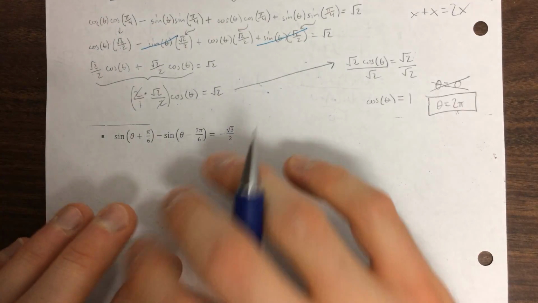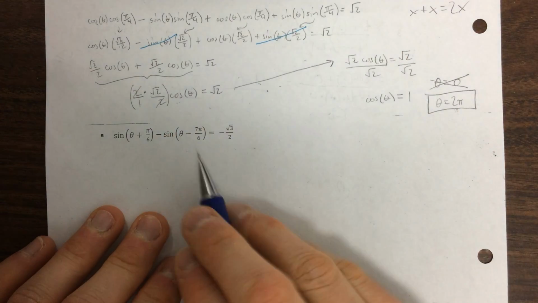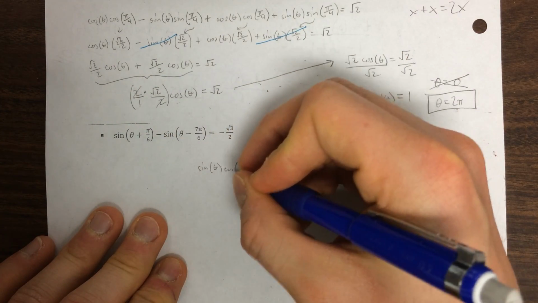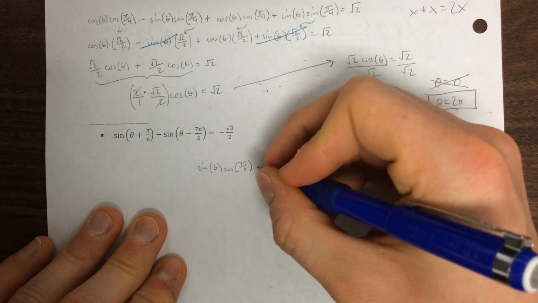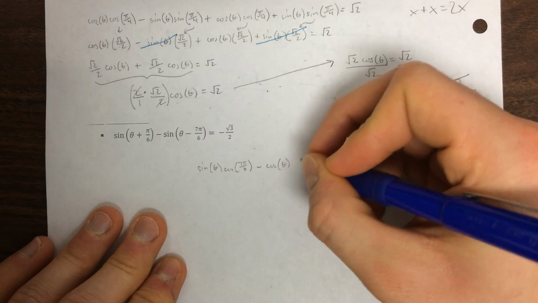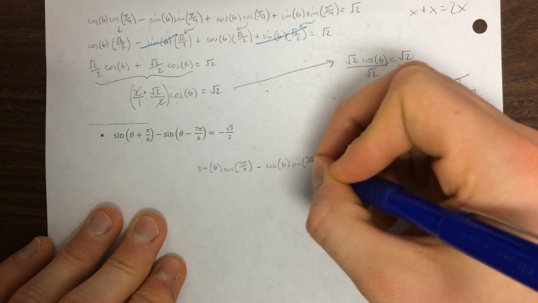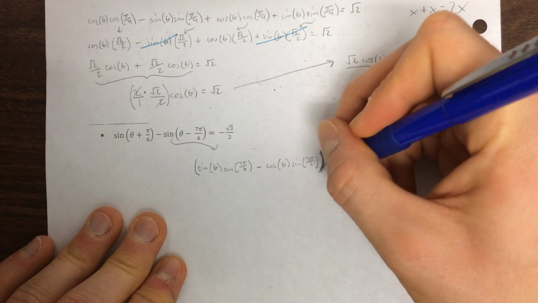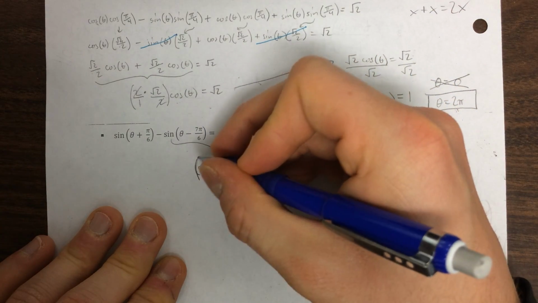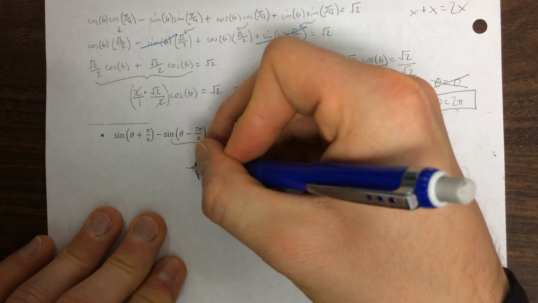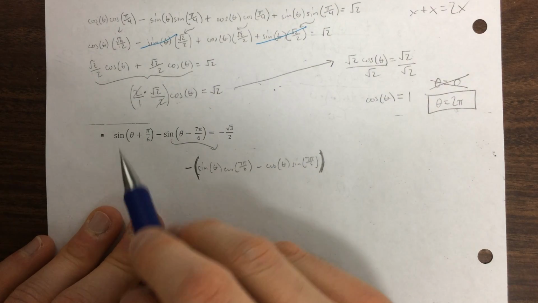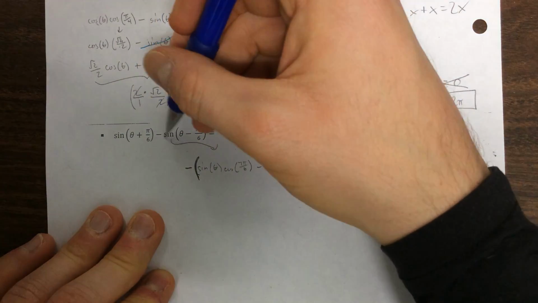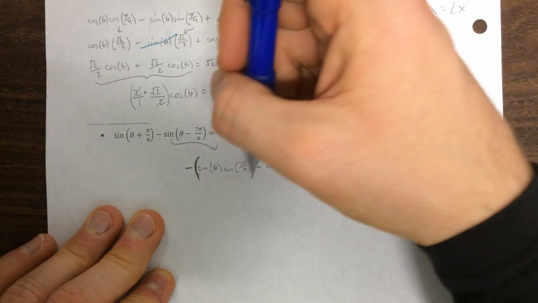Now, I'm going to let you solve this one, but I will say this. What you're going to end up with for this part is sine of theta cosine of 7 pi over 6 minus cosine theta sine of 7 pi over 6. That's what this piece becomes. However, put this in parentheses because of this minus sign. This becomes something on its own. Be careful with the minus sign, because it applies to what becomes two separate terms.